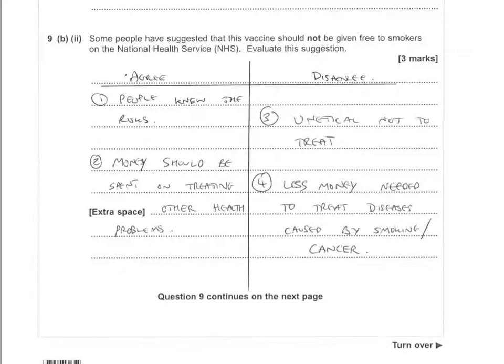However, NHS, it's unethical not to treat people. Okay, people could still die, it's unethical not to treat them. And it could be the idea that maybe more research is needed, but it could mean that less money is needed in the future to treat the diseases that are caused by smoking or cancer. Because it does require a lot of money to do that. The NHS uses a lot of its budget to treat smoking-related diseases.